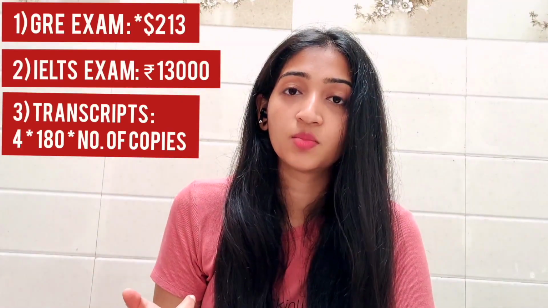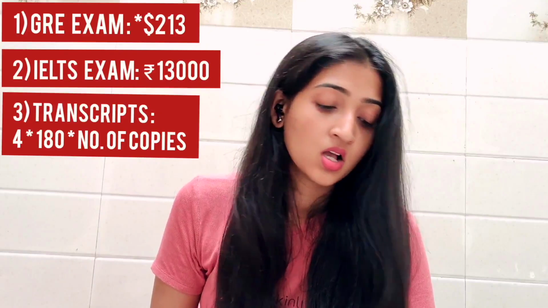Then the transcript. So for Pune University, in order to get your 1 year transcript, you have to pay 180 rupees. So assuming that you have a 4 year degree, you'll have to pay 4 into 180 rupees into the number of copies that you're ordering. And if you want to courier this transcript directly from your university to the university in the United States, you'll have to pay around 1,700 rupees or 1,500 rupees for the speed post.